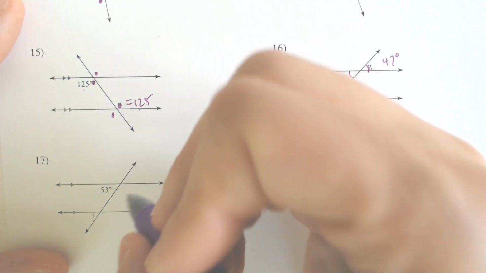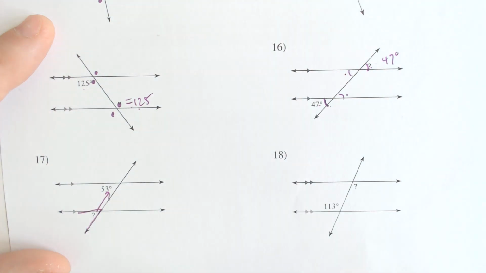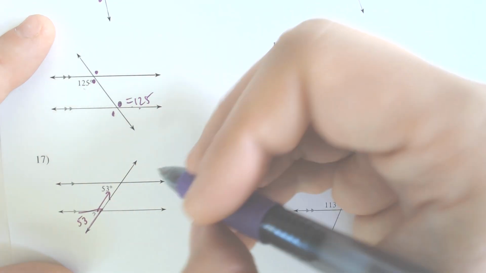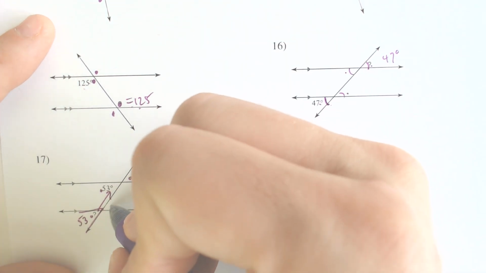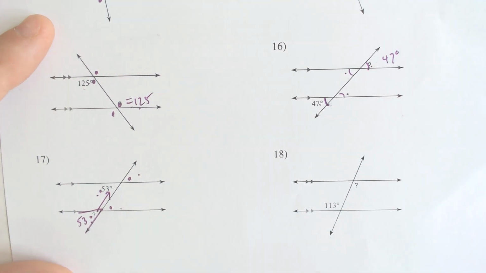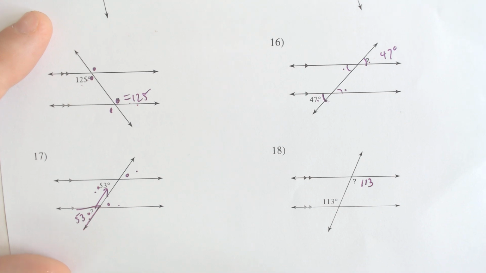My favorite corresponding angle, this angle looks like it could visually slide down there, which means that it is 53 as well. And not only that, but if you use the dot technique, dot, dot, dot, dot, bottom left, top right, 53 degrees again. And this one is going to be 113.